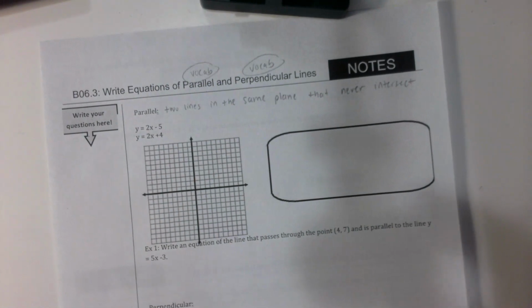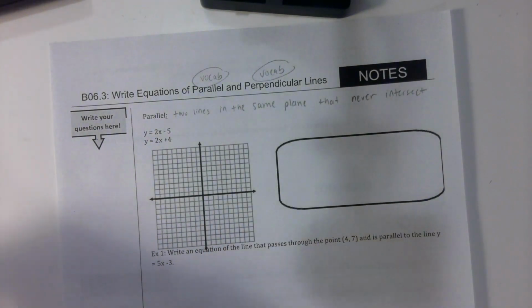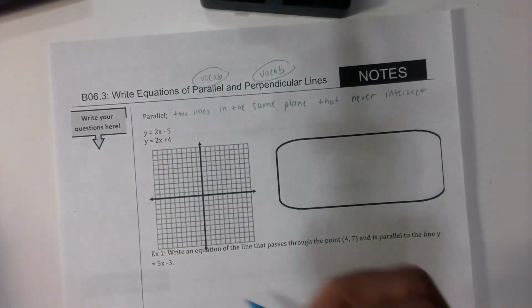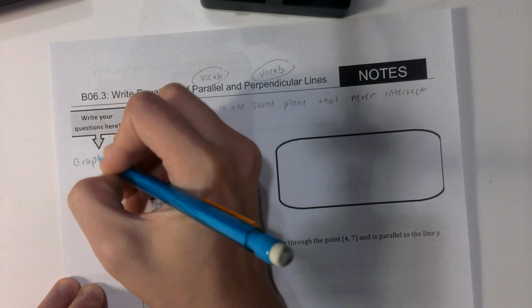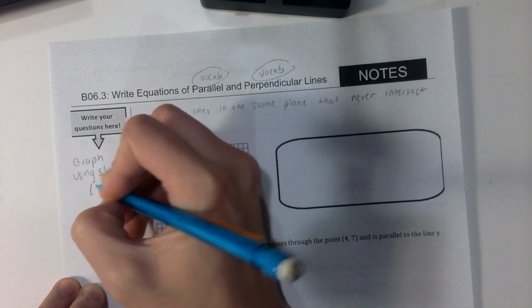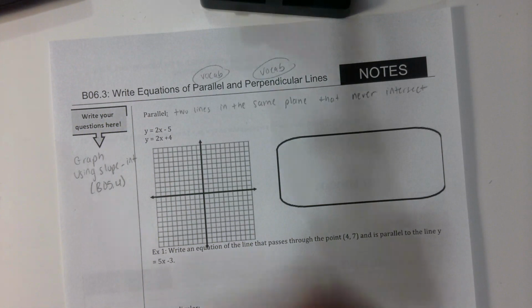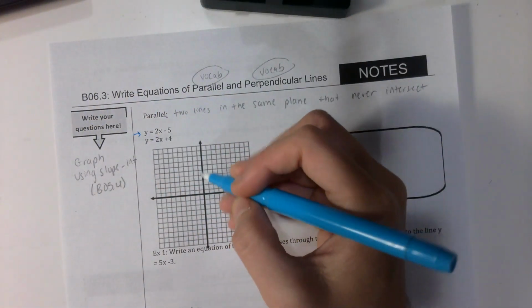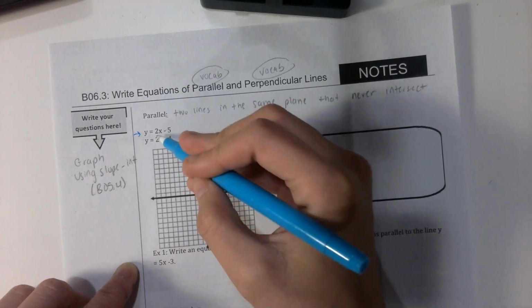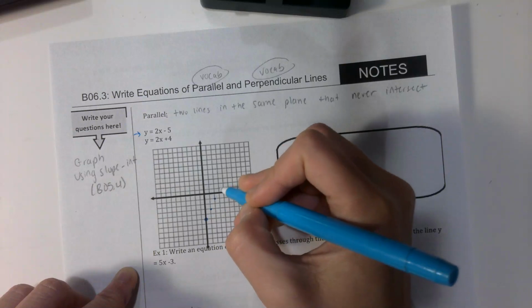Okay, so when we're thinking of parallel, let's take a look. Let's graph these guys. So we should know how to graph these. Graph using slope intercept is B05.4, so if you forgot how to graph, take a look at that lesson. We'll start with this blue guy first. We have our y-intercept. We go 1, 2, 3, 4, 5 in the negative direction, and then our slope is 2. So rise over run, up 2 over 1, up 2 over 1, up 2 over 1.